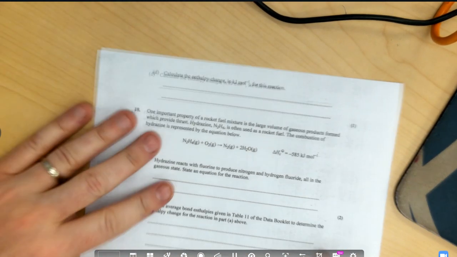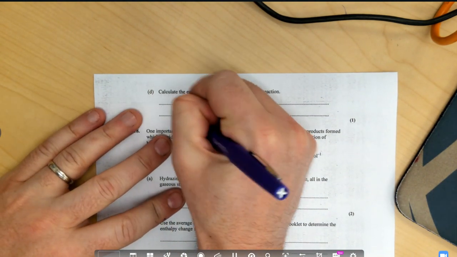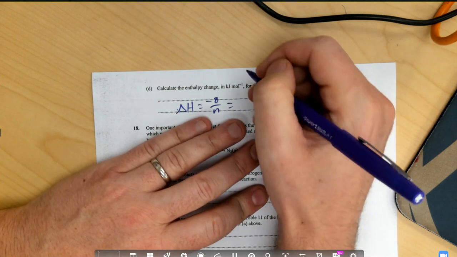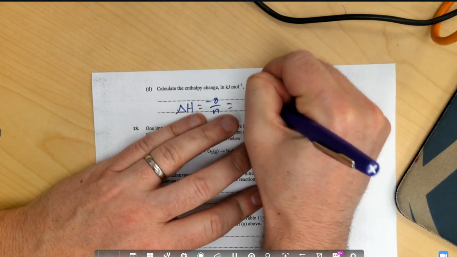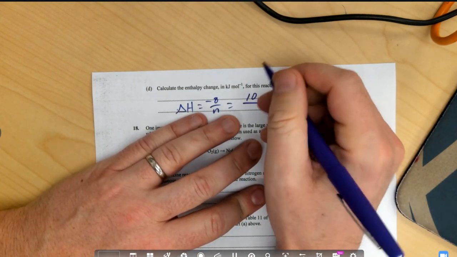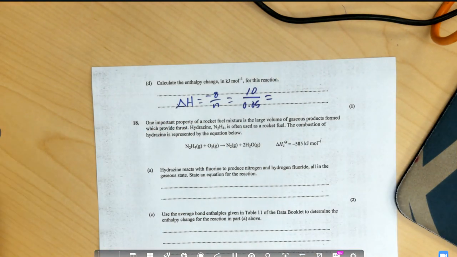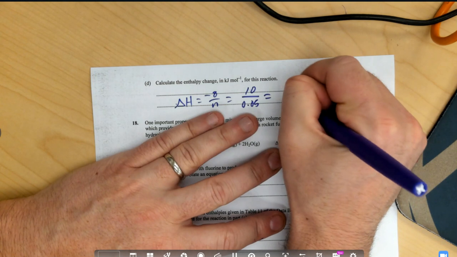I bet you $10 they're going to ask me to calculate delta H, and they do. So delta H is negative Q over N. So we have negative 10 kilojoules, so it's going to be 10 in the numerator and 0.05 moles in the denominator. So 10 divided by 0.05 equals 200 kilojoules per mole.